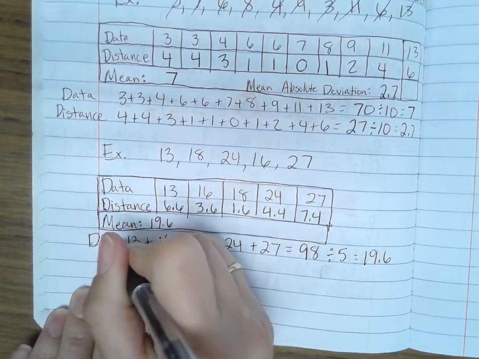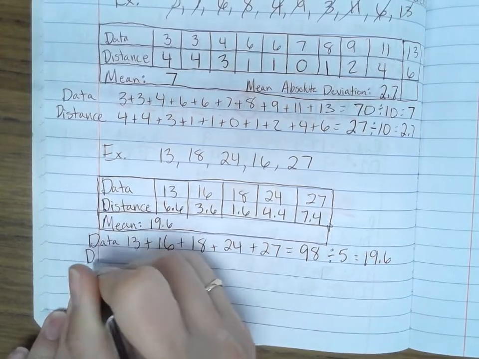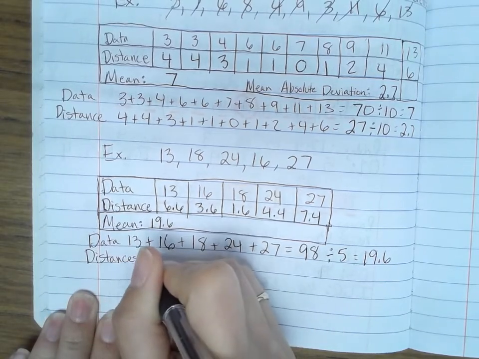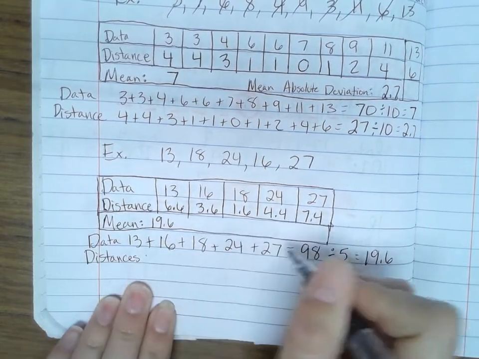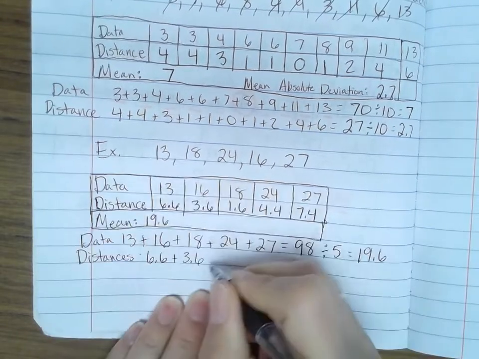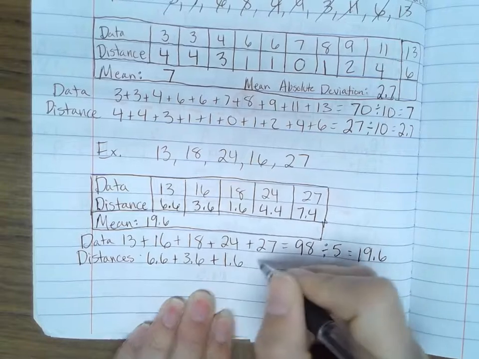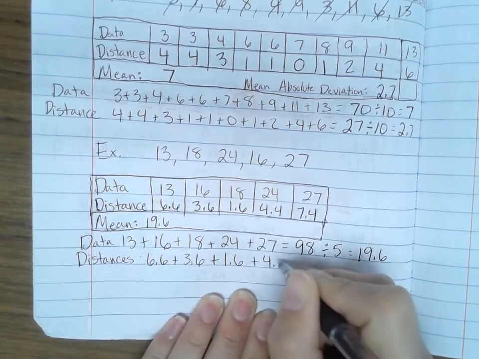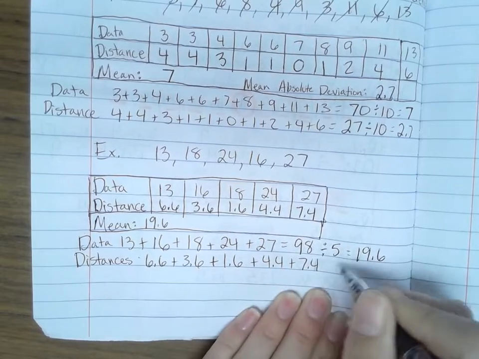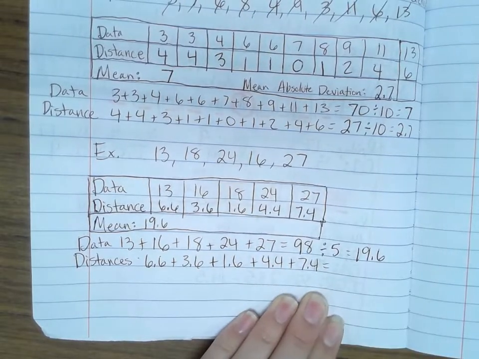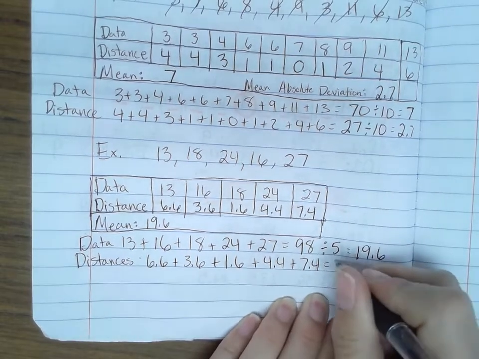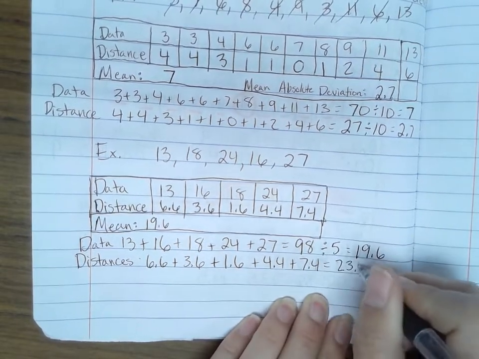So I'm going to add up my distances and divide by 5. So we have 6.6 plus 3.6 plus 1.6 plus 4.4 plus 7.4. That's going to give us 23.6.